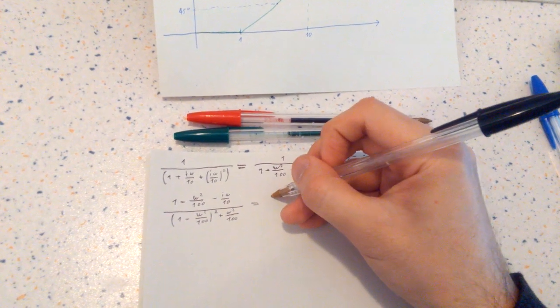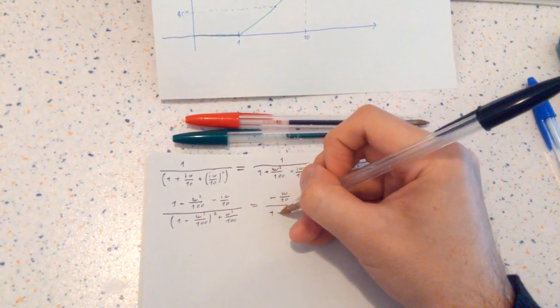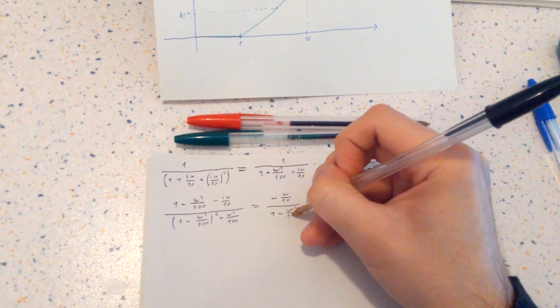This will be negative omega over 10 over 1 minus omega squared over 100.